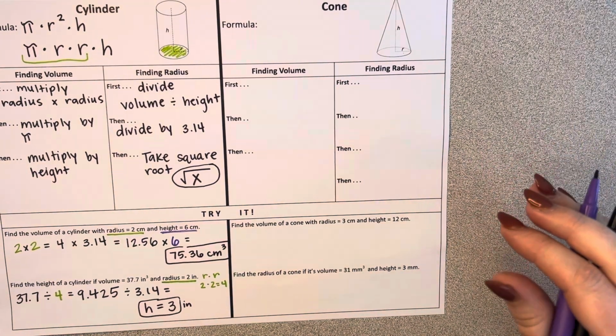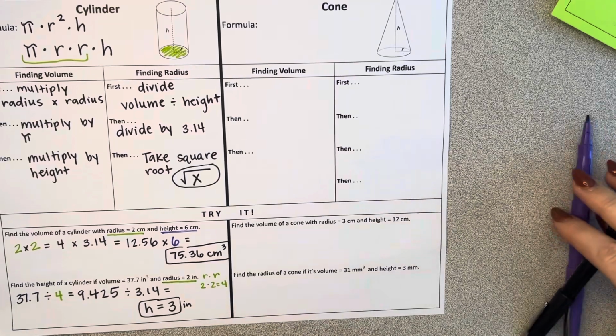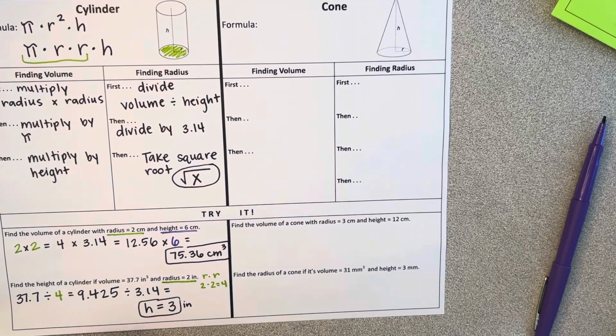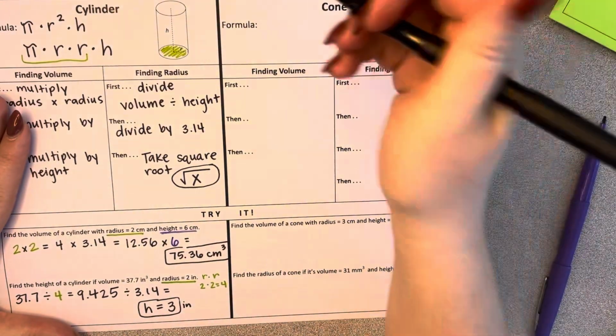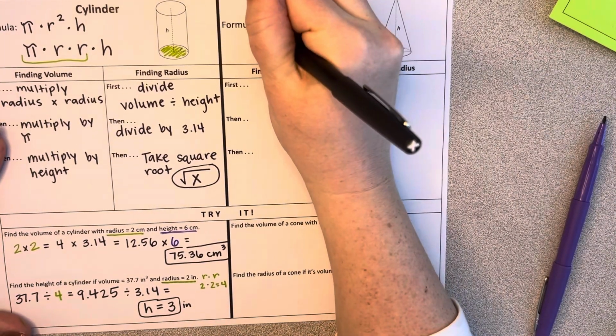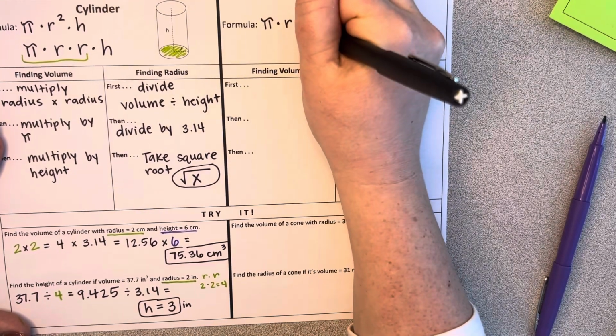Right, please make sure that you have your formula sheet in front of you that you got for the previous video. So now we are looking at a cone. The formula for a cone is really similar to the formula for a cylinder, because it is based on the formula for a cylinder. So we'd have pi times radius squared times height.